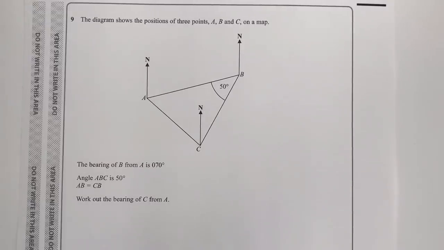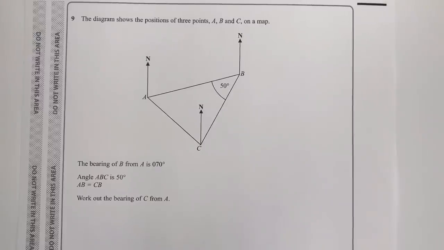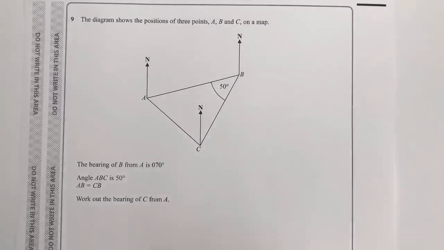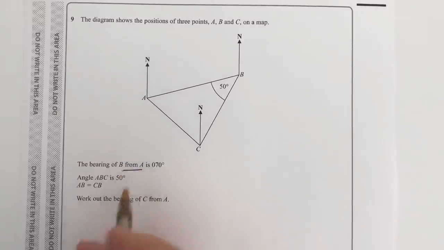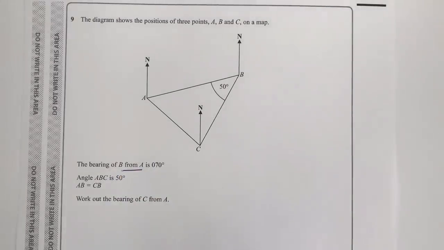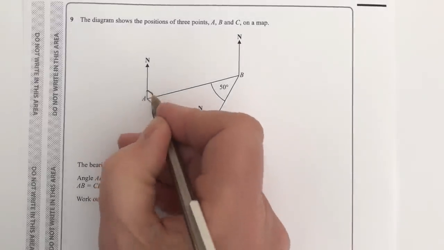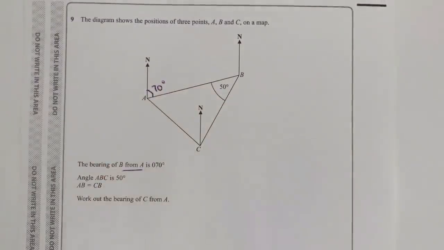Okay, so it says the bearing of B from A is 70 degrees. So you're going to be very careful about this. Bearing of B from A. So what we're saying is that if we're on A, the bearing of B is actually 70 degrees, okay?